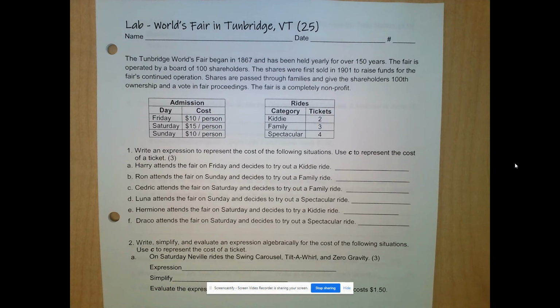Hey, I am here to give you an introduction to your lab that is going to be in class tomorrow on the World's Fair in Tunbridge, Vermont. The Tunbridge World's Fair began in 1867 and has been held yearly for over 150 years.